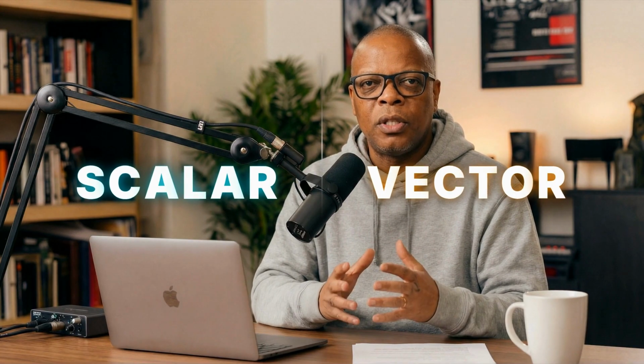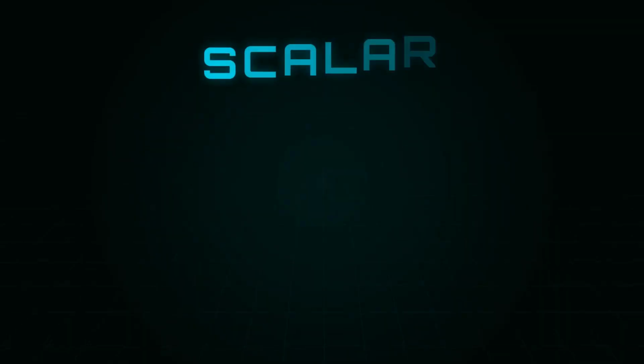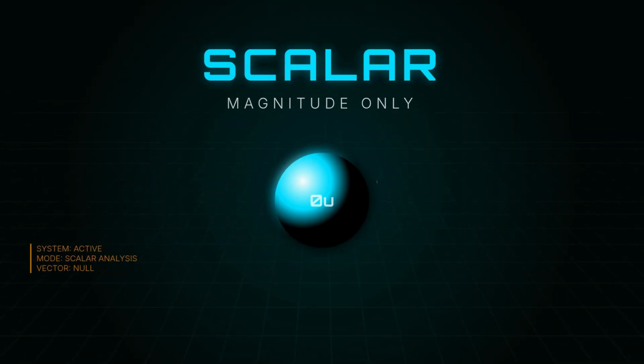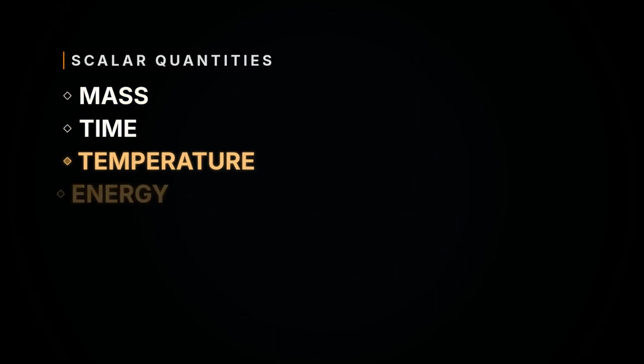Physical magnitudes are divided into two important categories: scalar quantities and vector quantities. A scalar quantity has magnitude only. It tells us how much of something there is, but not the direction. Examples of scalar quantities include mass, time, temperature, energy, and distance.